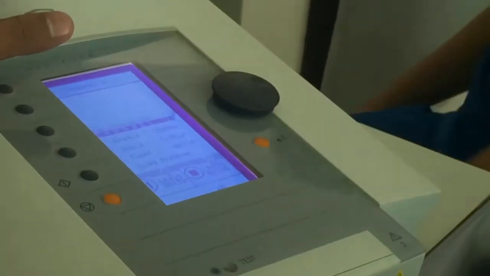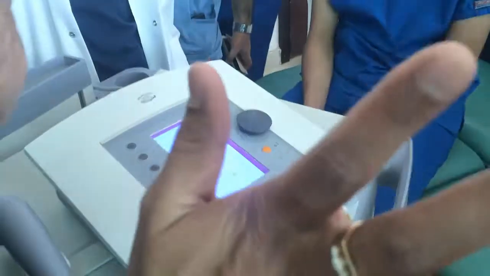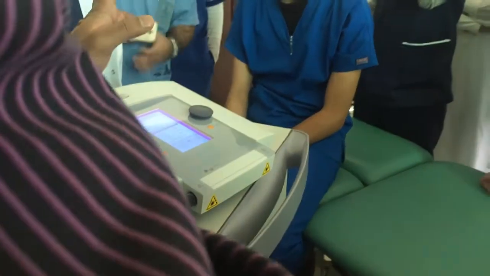Look here, please. According to the dosage, the time will automatically be set. You no need to put any time. Dosage is important. You should know what is the dosage given for the laser.